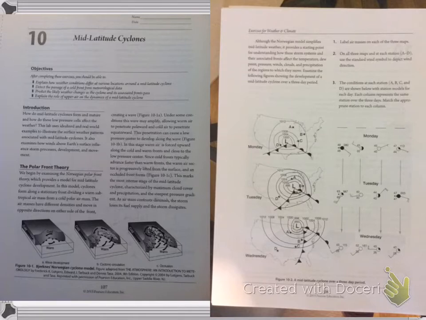Take a moment to read the first page, 107, that talks about polar front theory. And then starting with page 108, you're going to actually work with questions about polar front theory. You're given this little image of 4 different weather stations, and each weather station should line up with one of these events, and you have to play the guessing game where you attempt to match the right letter weather station to each event.